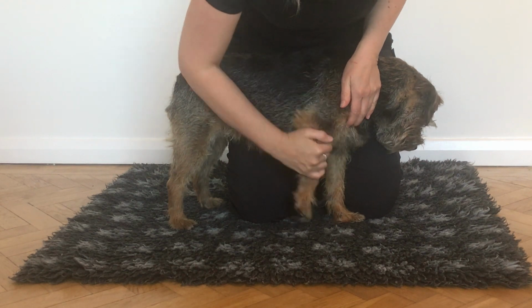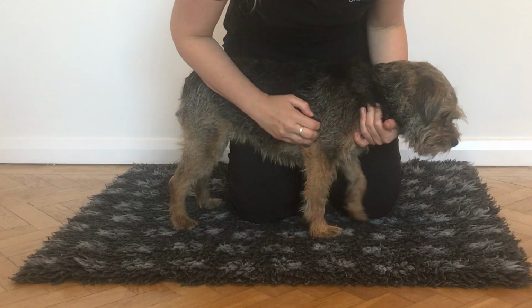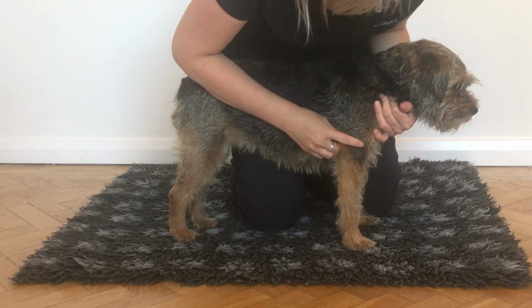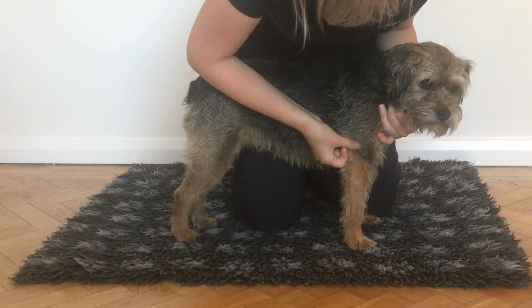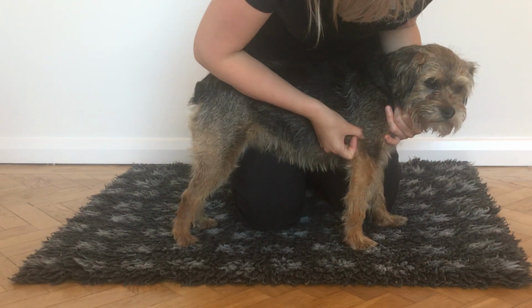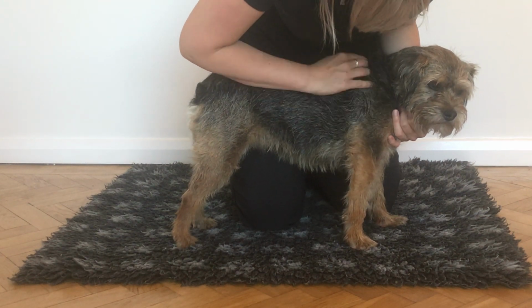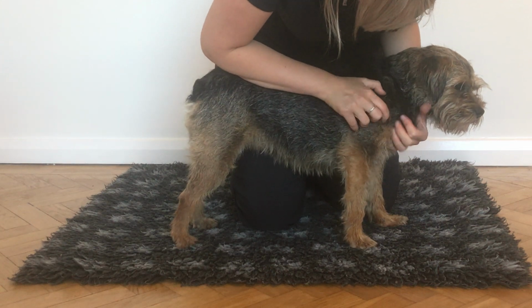Then the next one is teres minor, so that's the infraglenoid tubercle, so you're going more on your humerus now, and the distal infraspinatus fossa, which is on your scapula as well. So you want to be palpating the distal end of the scapula and then finding your infraglenoid tubercle on your humerus.